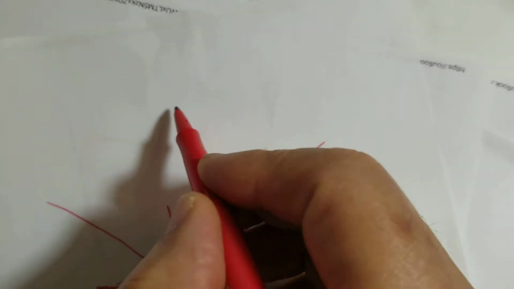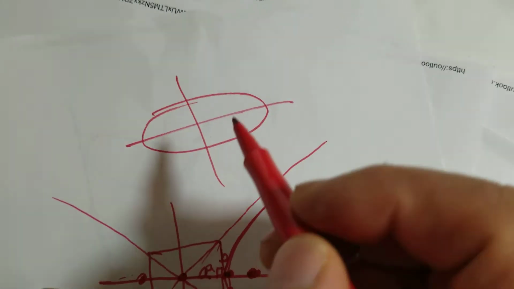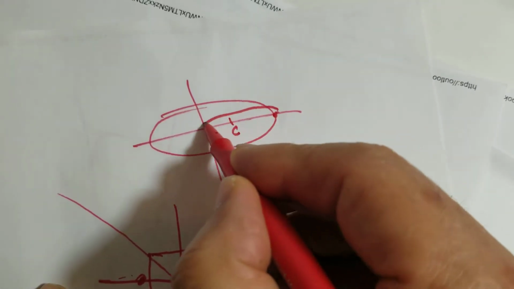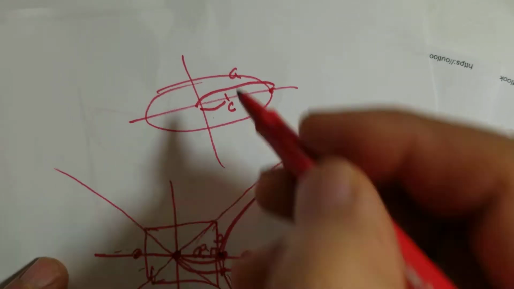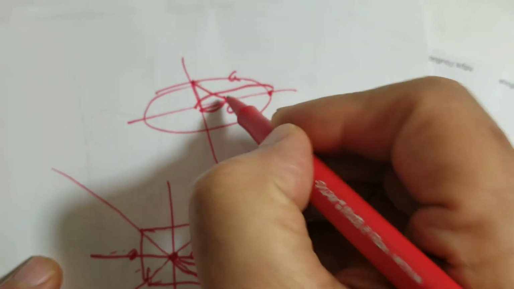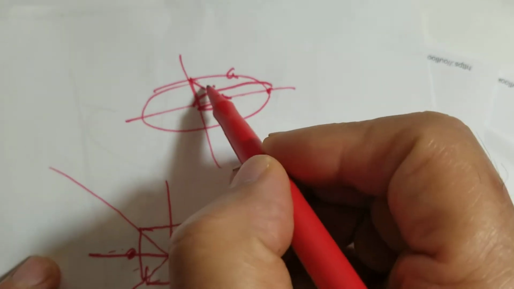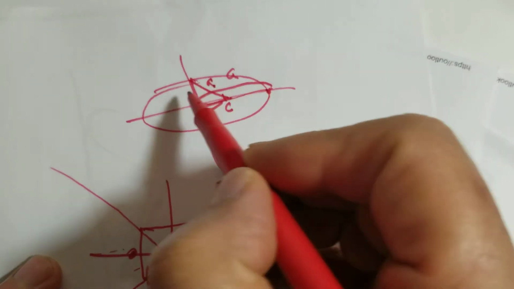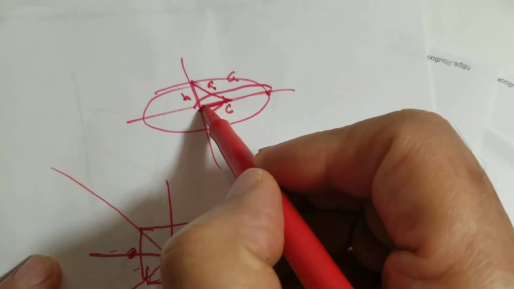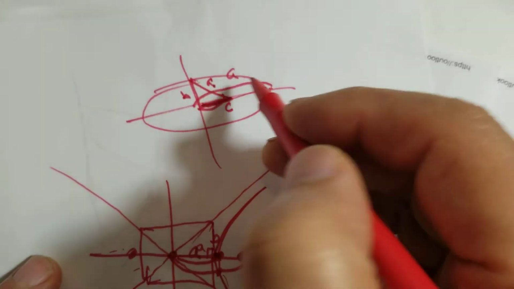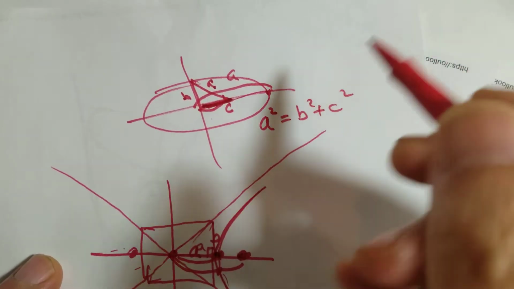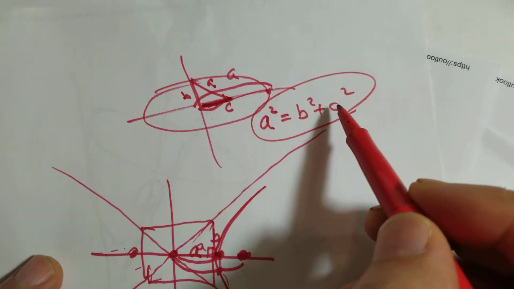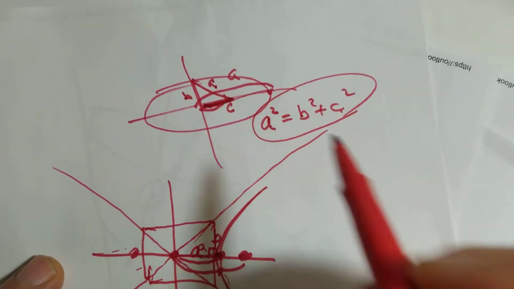Therefore, in an ellipse, your C was less than A. But in here, your C is bigger than A. Over here, A was the hypotenuse, A was the major axis, B was the minor axis, and C was the distance from the center to a focal point. Therefore, the Pythagorean theorem was really A squared equals B squared plus C squared. It was a relationship between the foci, the minor axis, and the major axis.